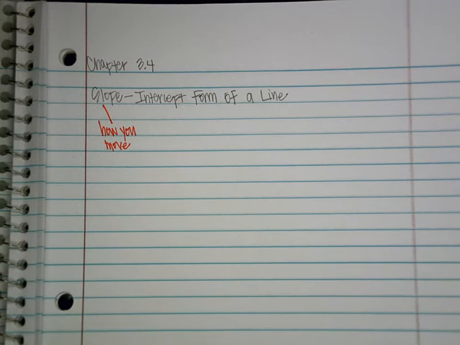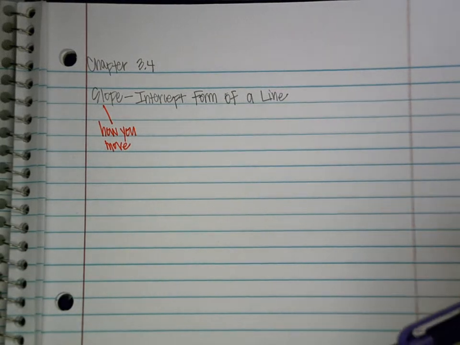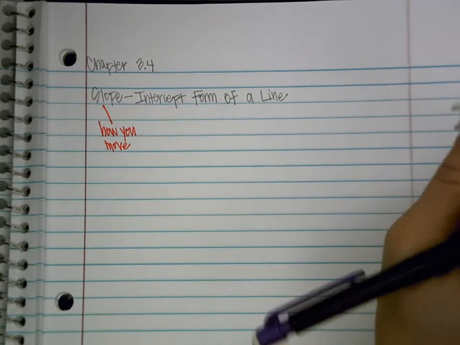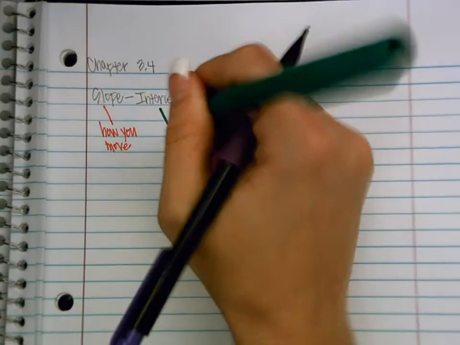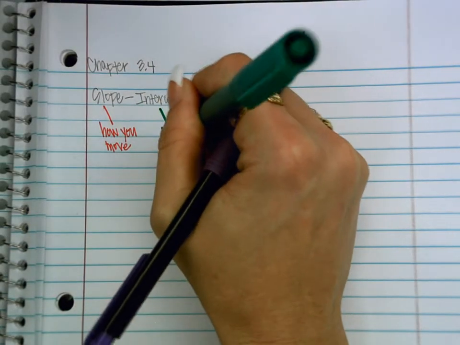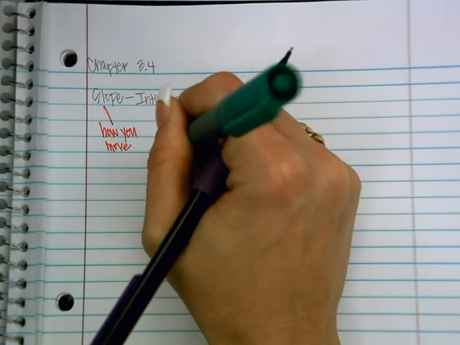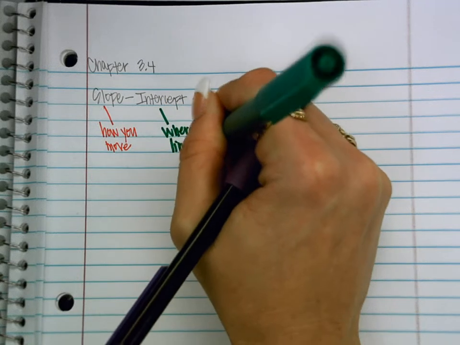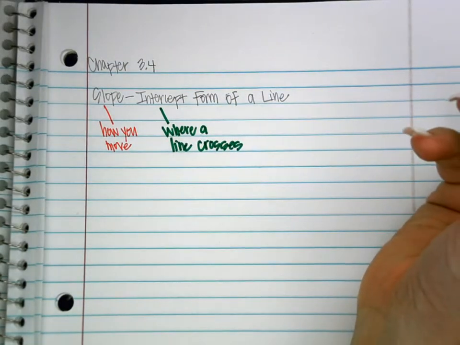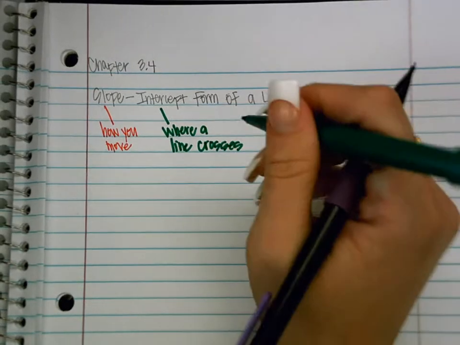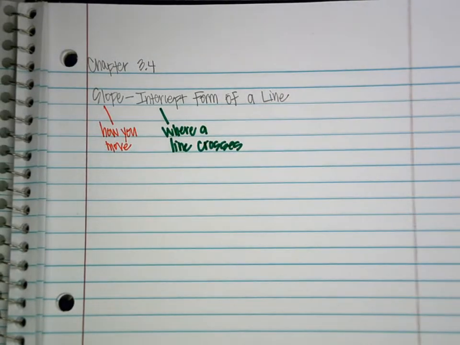If I said I was going to intercept something, it means cross. Intercept is where a line crosses another line.